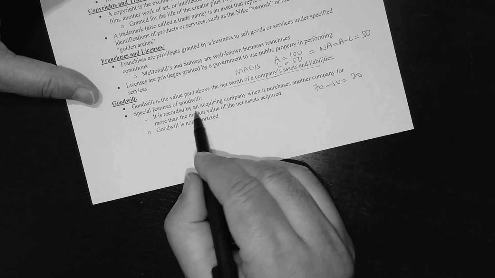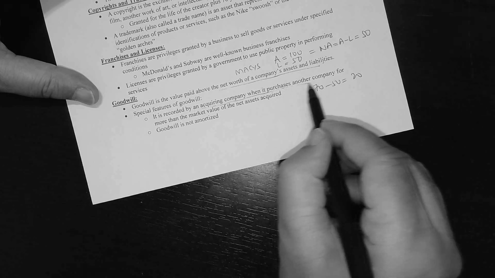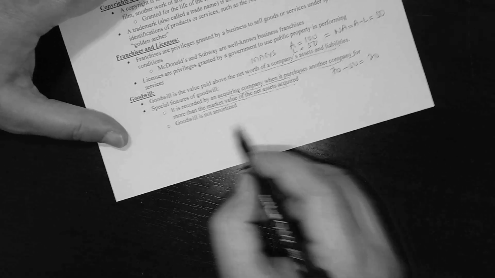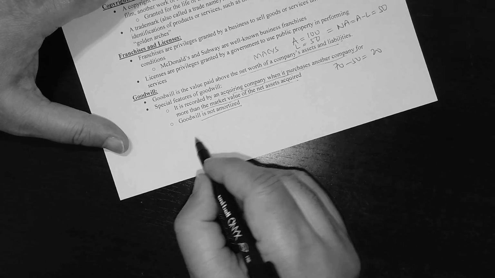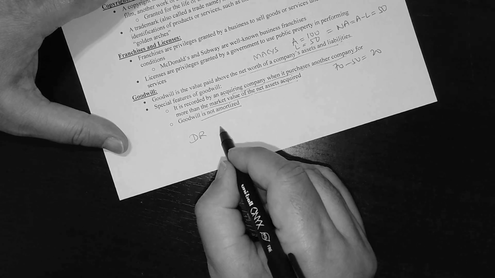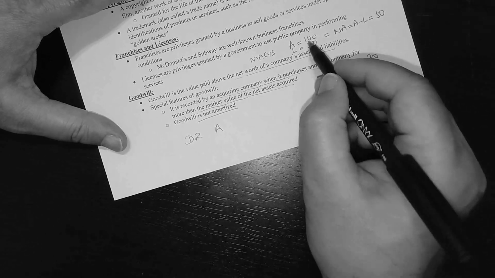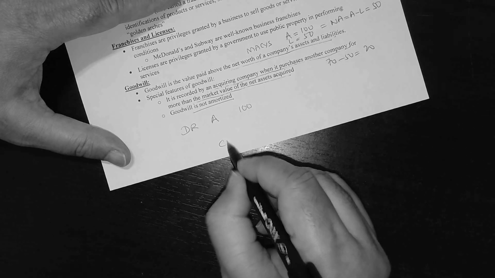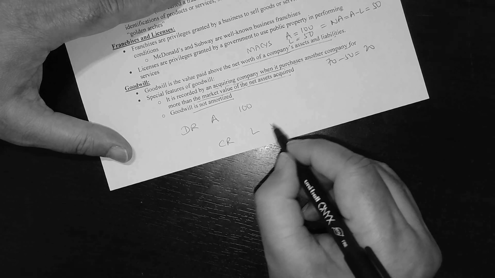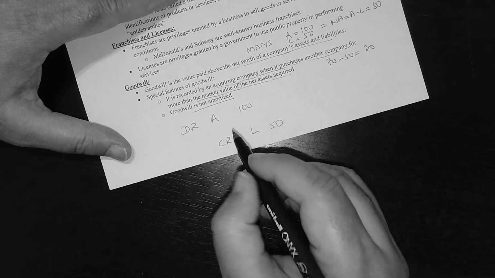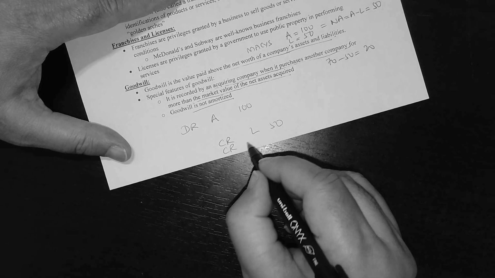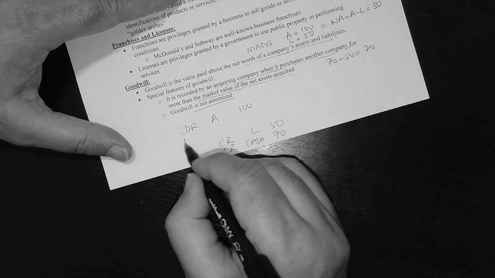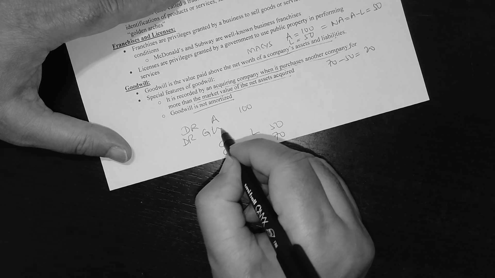It is recorded by the acquiring company when it purchases another company for more than the market value of the assets. How do we record it? We debit assets, 100, and we credit liabilities for 50. We credit cash that we pay, 70. So we debit goodwill, GW, for 20.